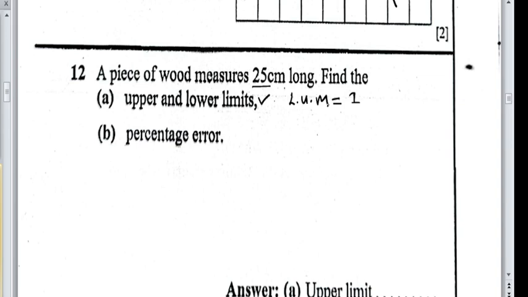Then from the least unit of measurement, find what we call the absolute error. The absolute error is given by half of the least unit of measurement. So what is half of 1? Half of 1 is just 0.5. So our absolute error is 0.5.